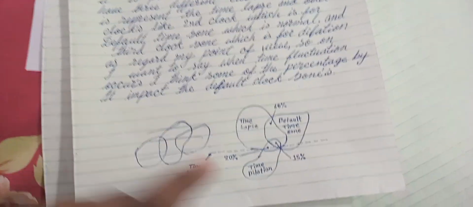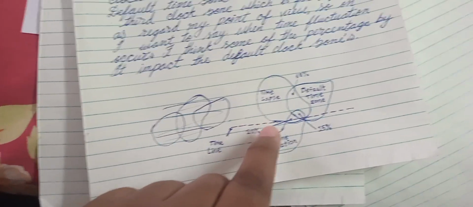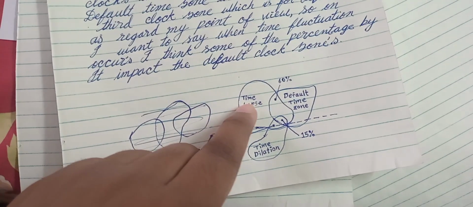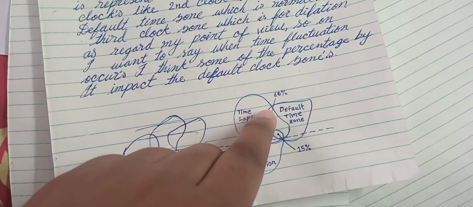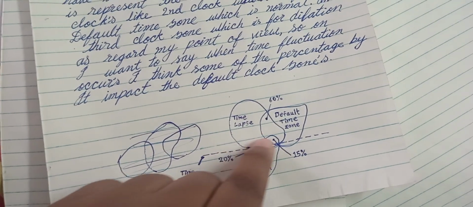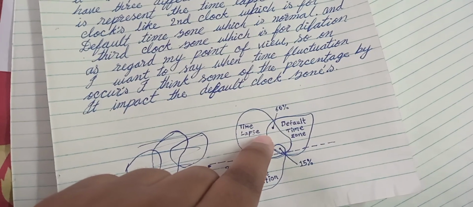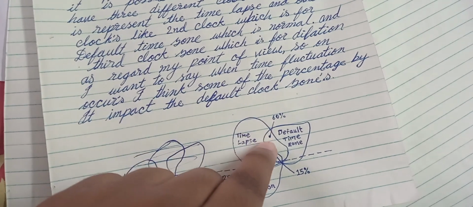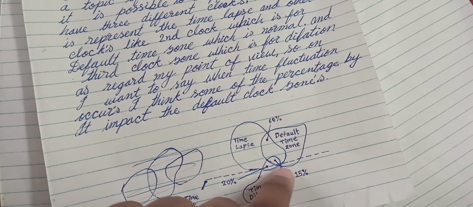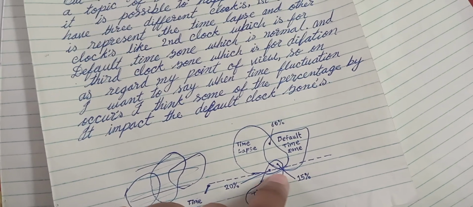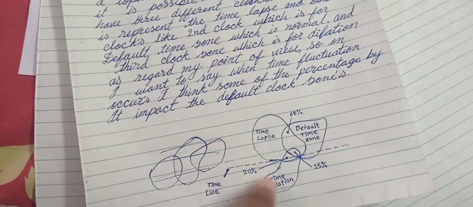I denoted that they have a timeline. Okay, this is a timeline. This dash is the timeline, and you are seeing the zones: time lapse zones, time dilation zones, and default time zones. So how do they sometimes interact and how do they perform in specific time zones in an area, like what kind of clock zone is in an area. Okay, this is 60% default time zone, the time lapse is 15%, and time dilation is 20%. So in that combination these things work.